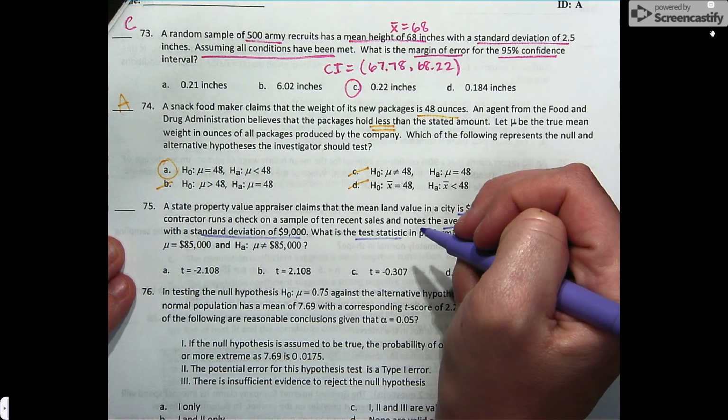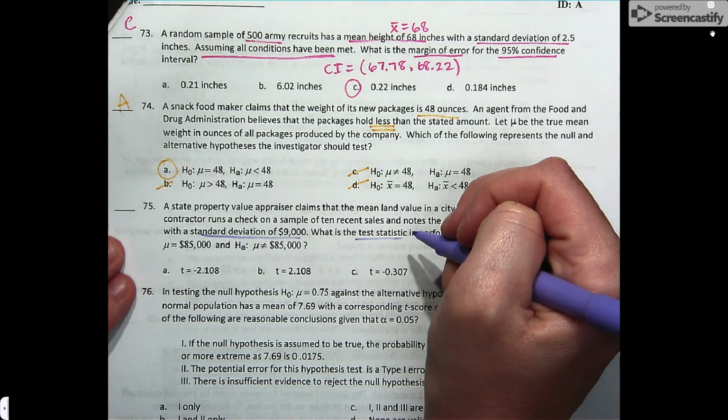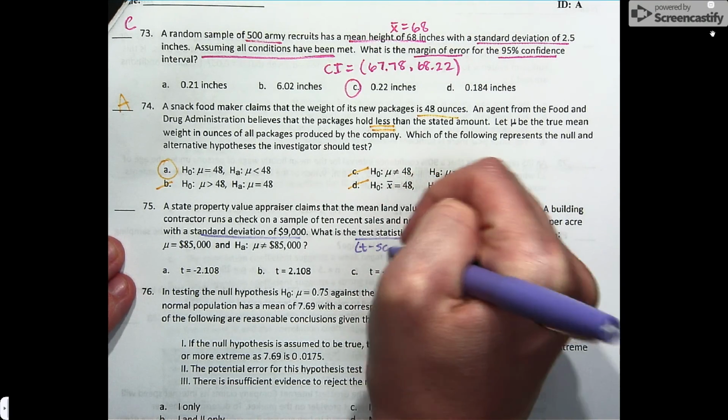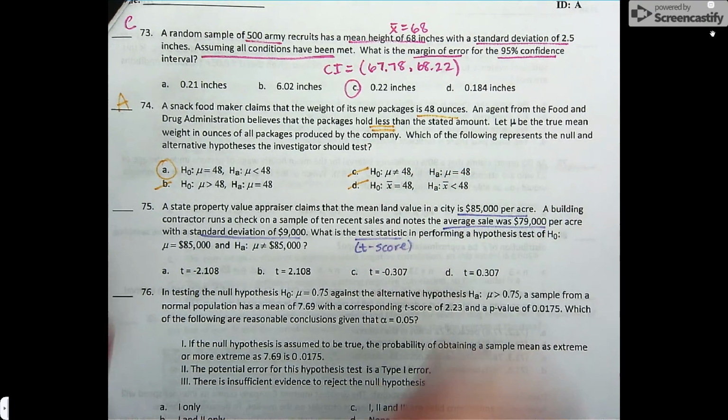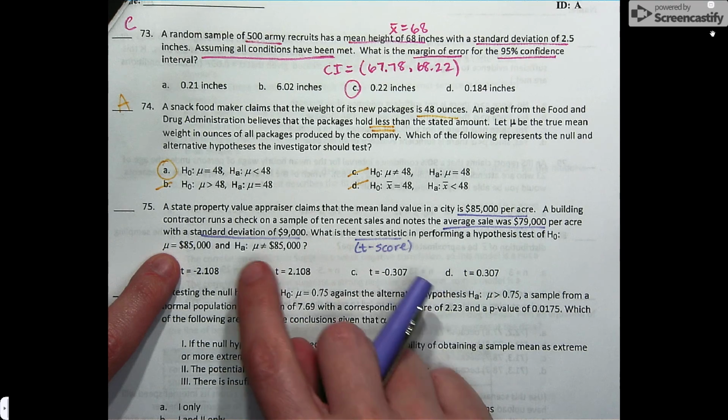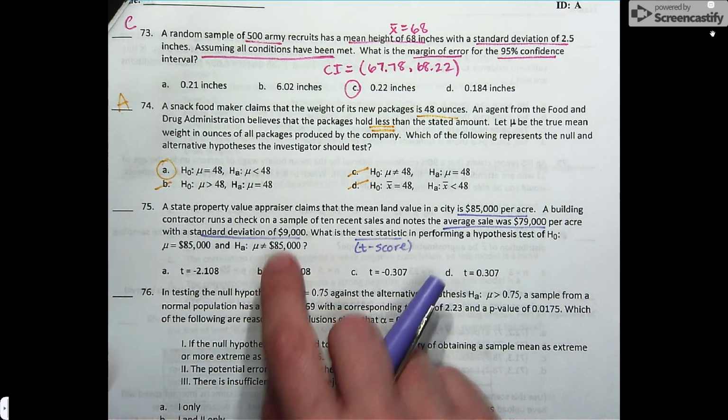Remember, with hypothesis testing with means, the test statistic is not a z-score, it's the t-score. Okay, you guys have to remember that means do change things. They give us the two hypotheses, a null hypothesis of 85,000, an alternative that it's not 85,000.